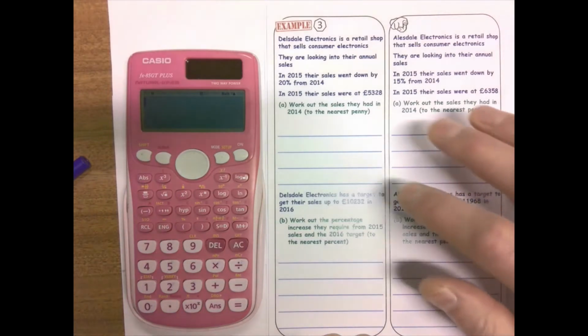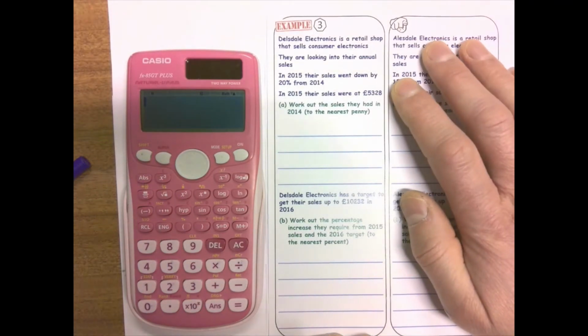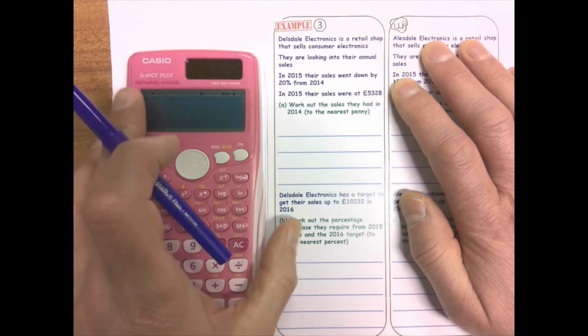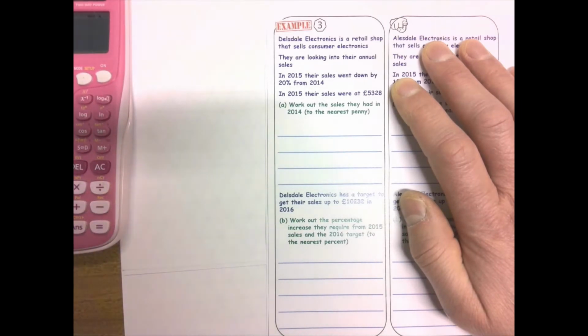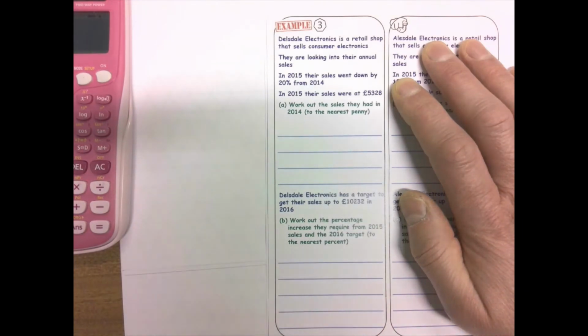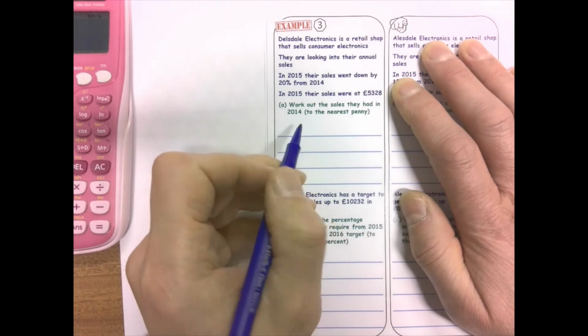Okay, so we're on example 3 now. So we've got Dellsdale Electronics. It's a retail shop that sells consumer electronics, and they're looking into their annual sales. So in 2015, their sales went down by 20% from 2014. And in 2015, their sales were at £5,328. So we need to work out the sales that they had in 2014 to the nearest penny. Okay, so it's another one of these sort of reverse percentage-y type problems.